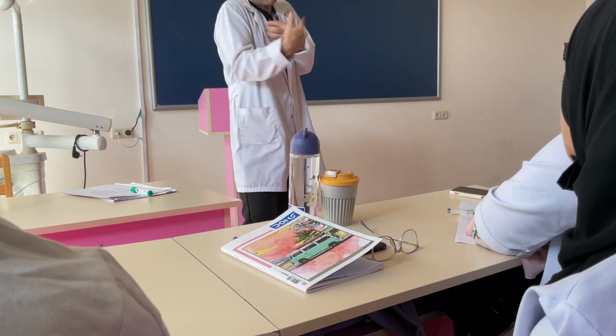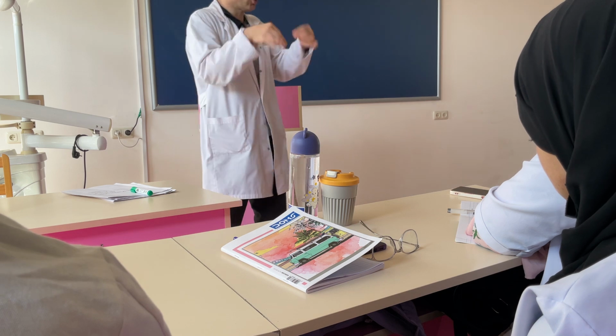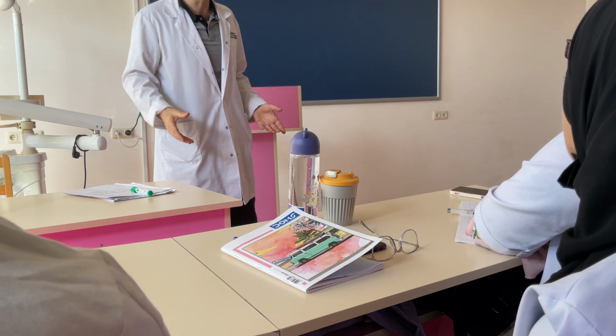So you can see the line is the same, but the projected structures are different because of the different position of the extremity.